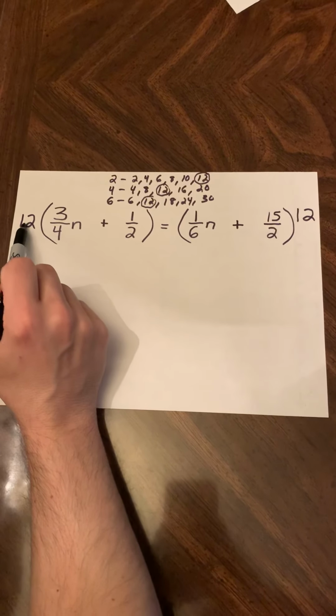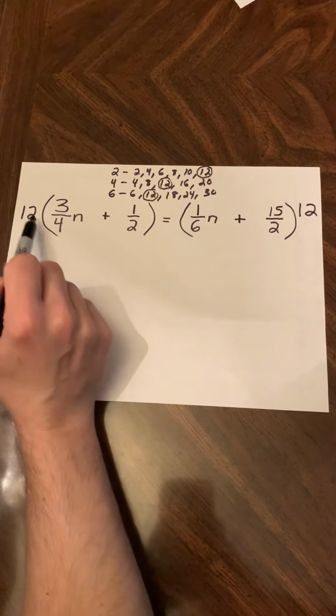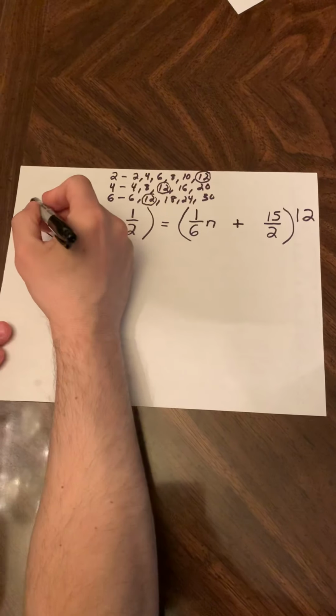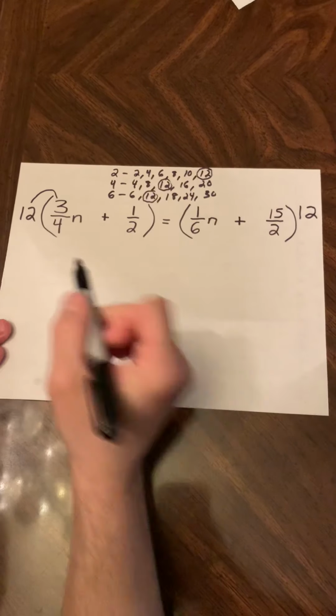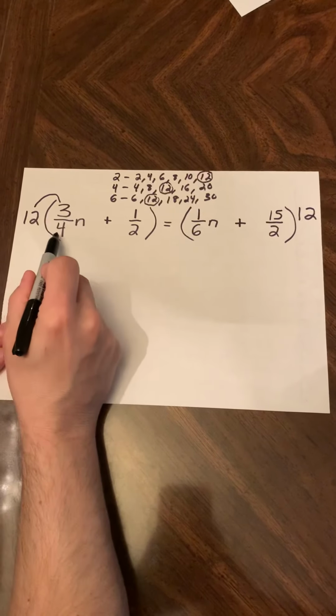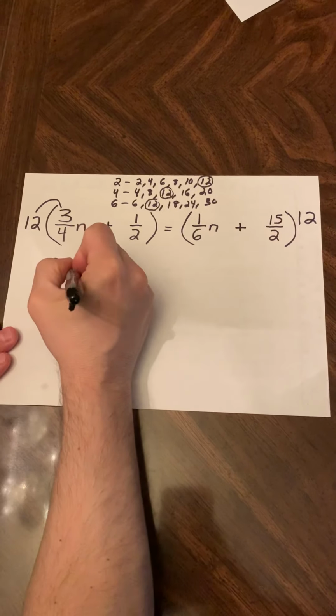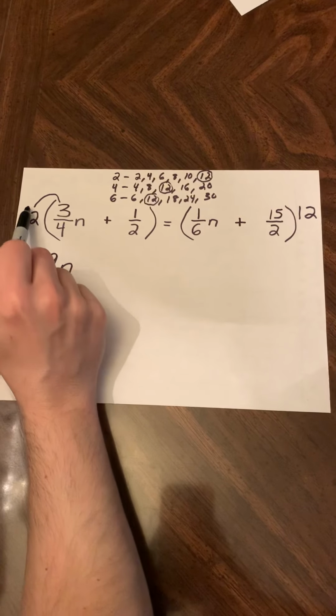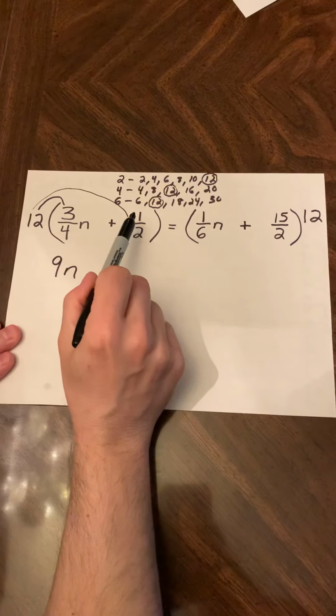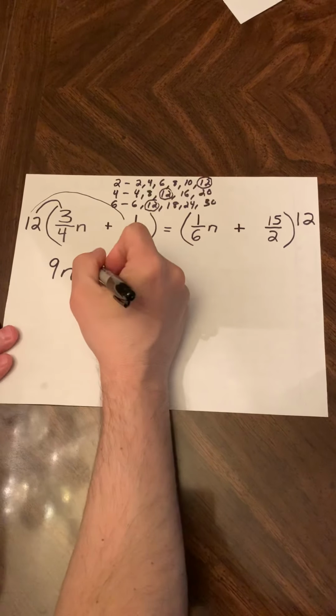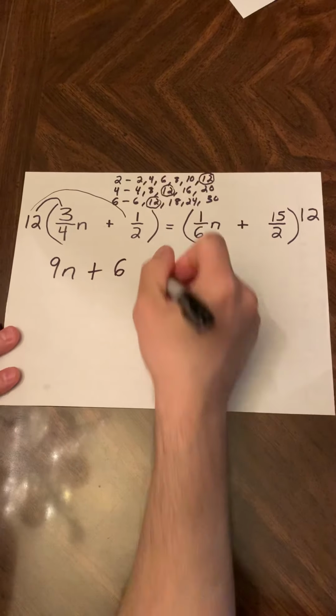So we should do 12 times 3/4. I believe that comes out to be 9. If I do 12 times 3/4, that would be 36 over 4, which is 9n. And I know 12 times a half means half of 12. Half of 12 is 6.